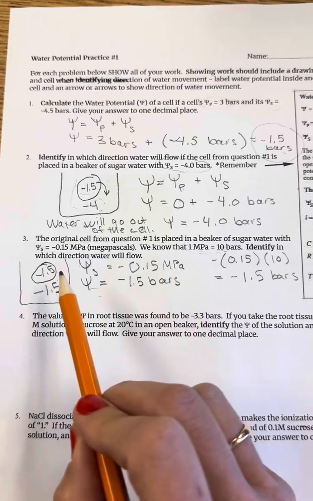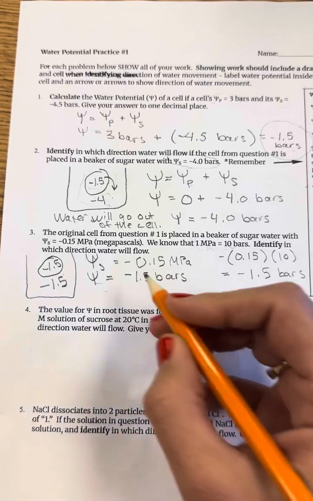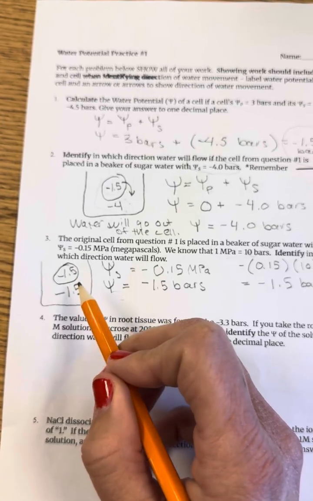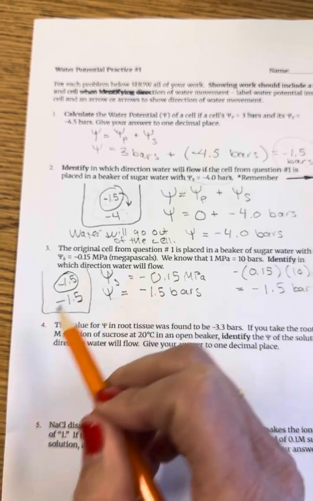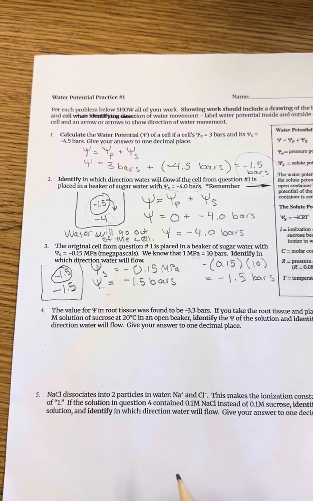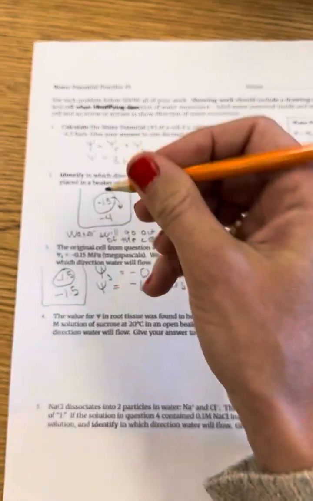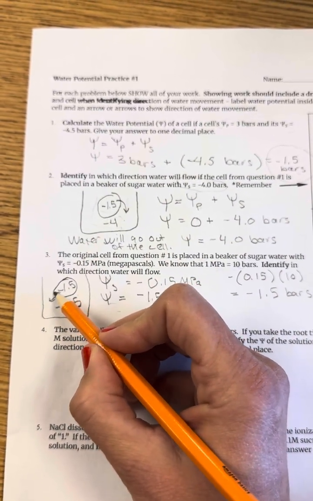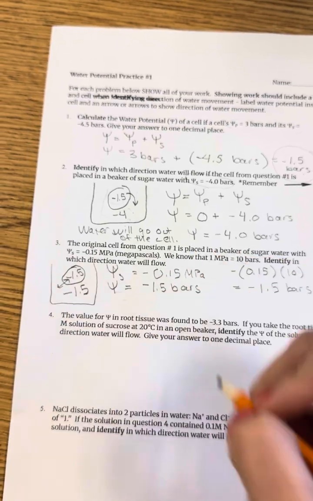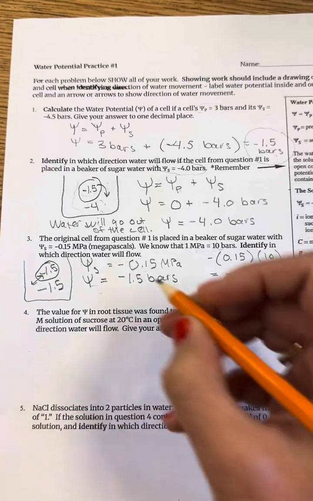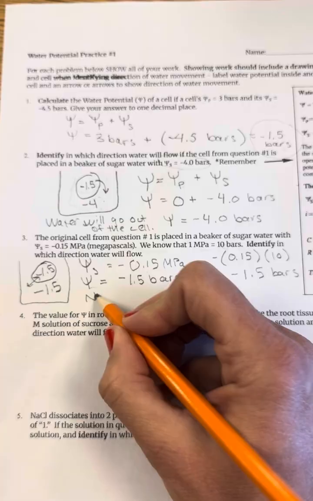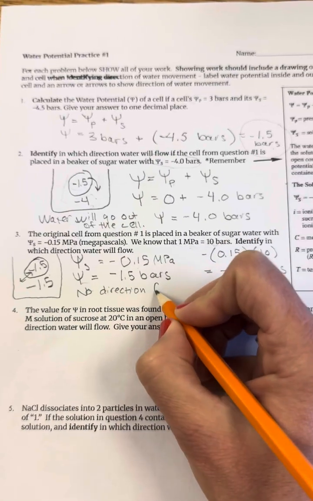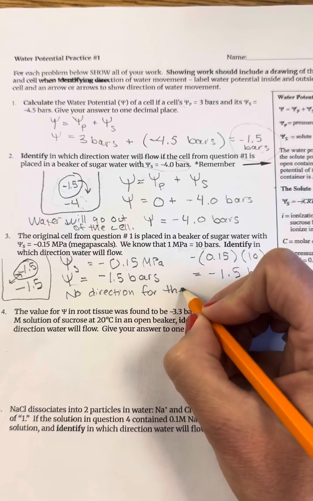So identify in which direction water will flow, okay? This is an isotonic solution here because you have equal water potentials, and so you're not going to get water flowing in one direction. Water will still be moving, okay? But it's going to move in both directions here, and so you are not going to get a net movement of water. So there is no direction for the net movement of water.